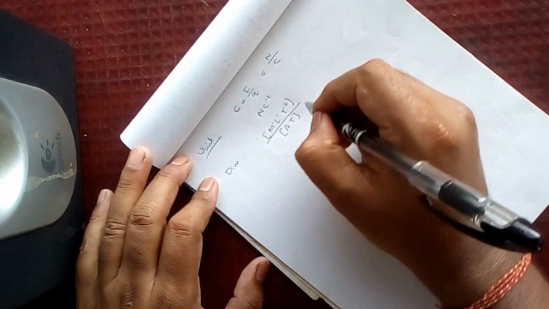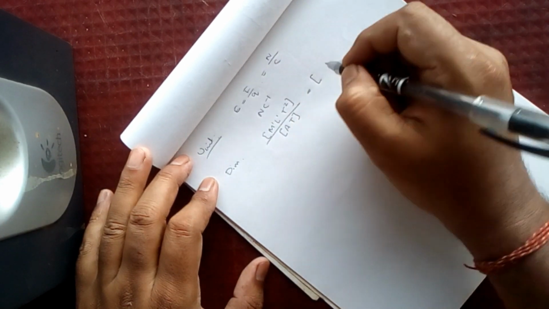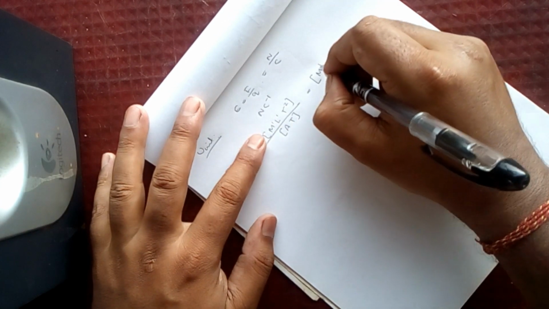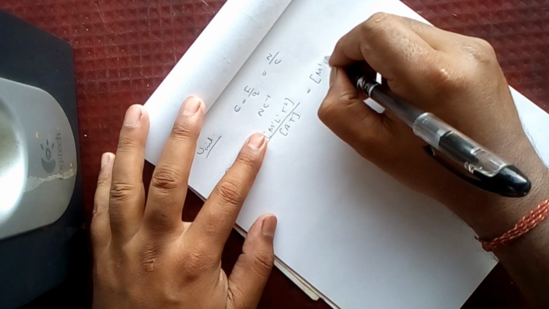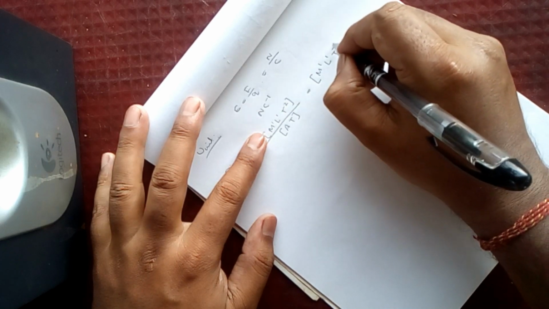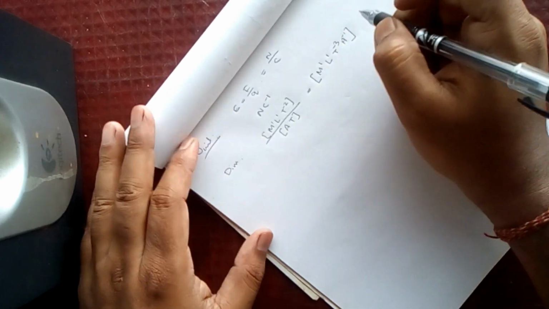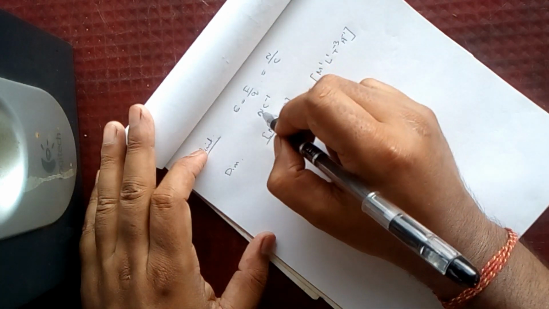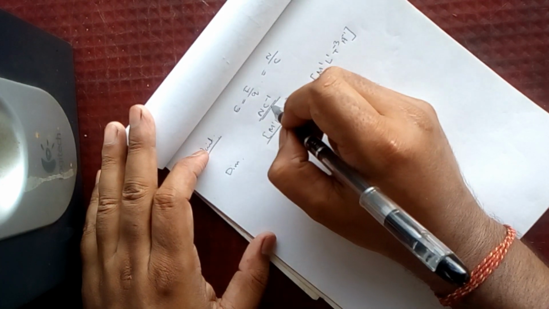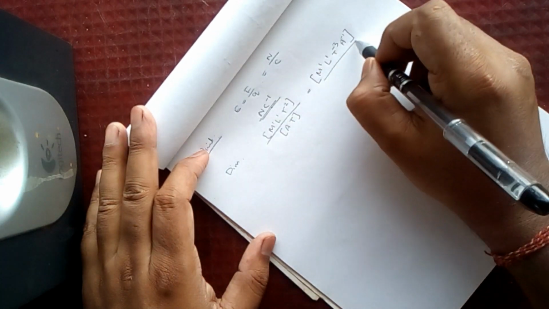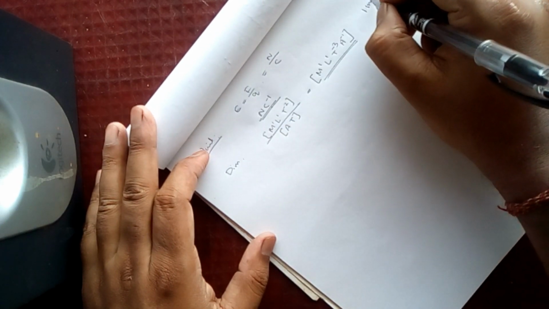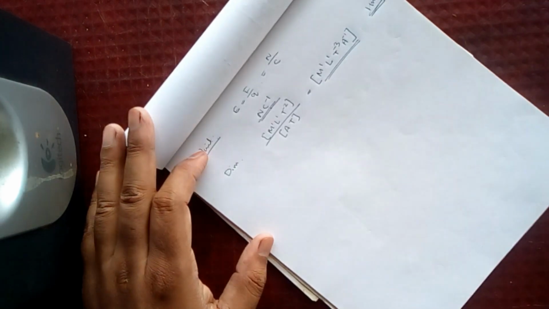Charge is at. So after combining this, you get m1 l1 t minus 3 a minus 1. So they are also important. This is important while solving problems. You have to write the unit, and dimension sometimes comes for 1 mark. Okay.